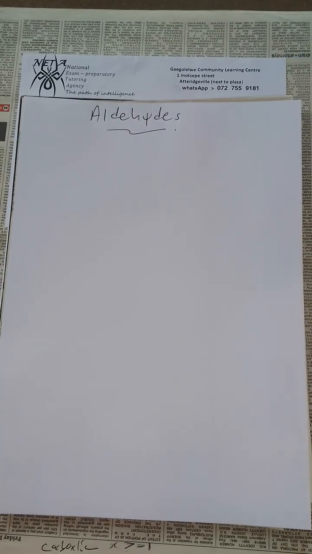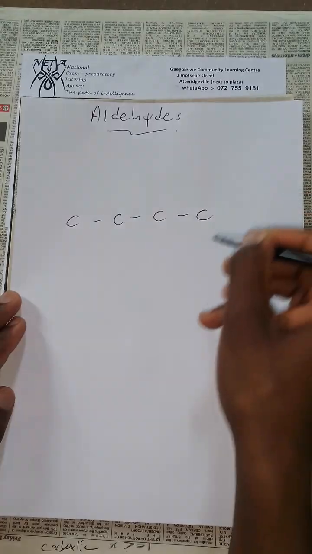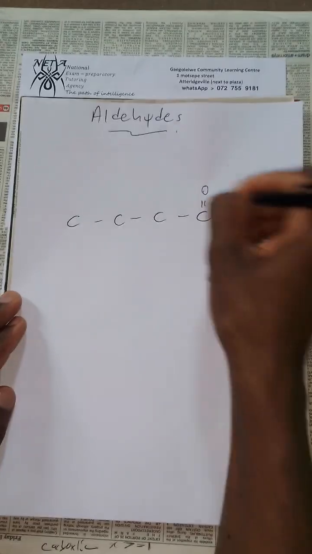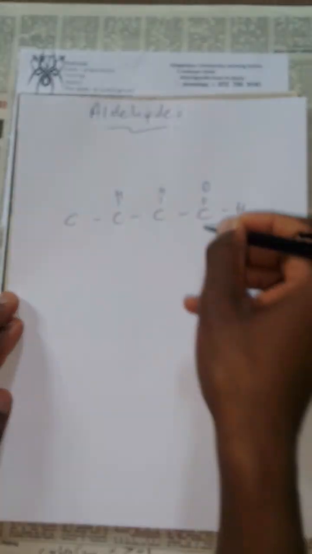Now let us continue with the homologous series at hand. We have the homologous series of aldehydes, and I want us to look at a certain structure. Let us stress the understanding of this structure of aldehydes. 1, 2, 3, 4.